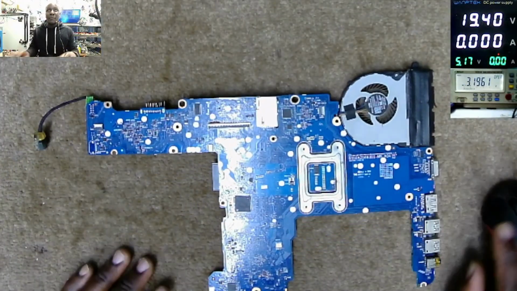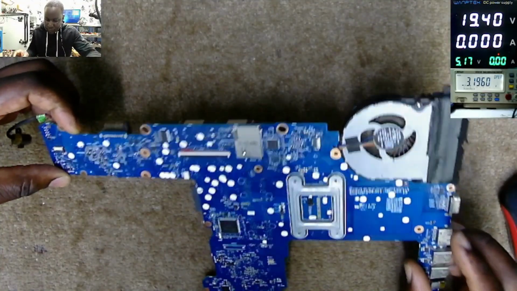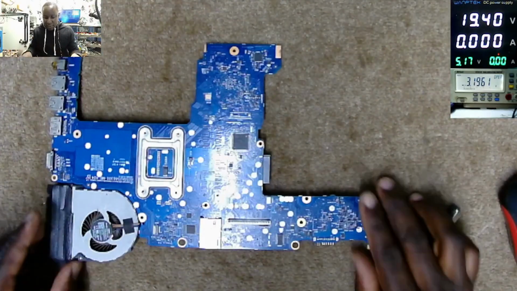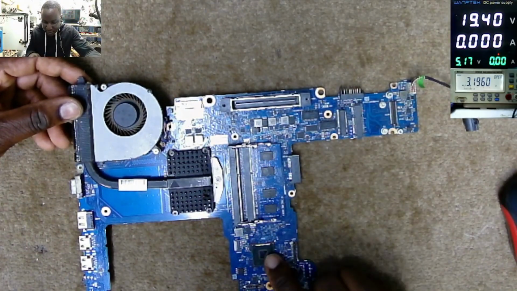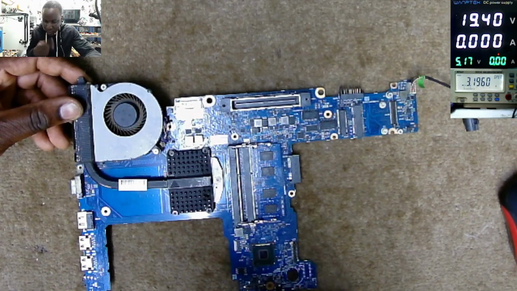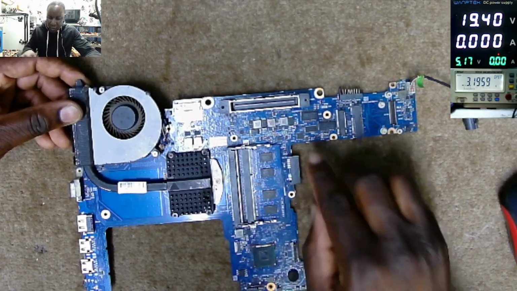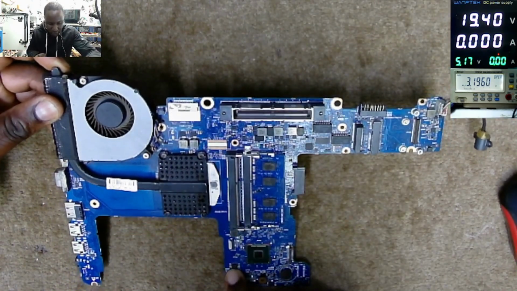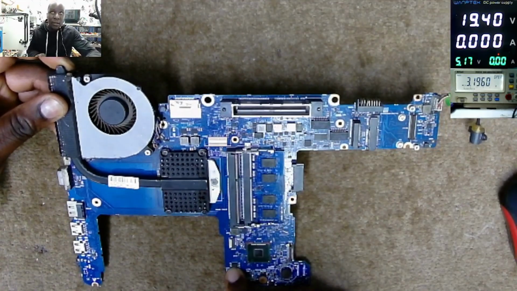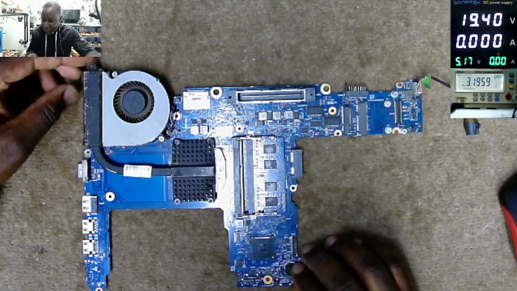So, that's the motherboard. The motherboard looks like this. We have the charging port, the fan, the processor, DDR3 RAM, PCH. This is some kind of processor with GPU inside, and we have a lot of power supply. You can see all those coils, and this is the BIOS chip, along with a MOSFET. That's an easy way to identify a BIOS chip.